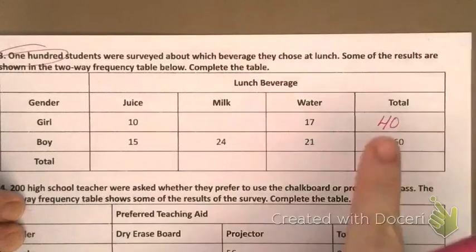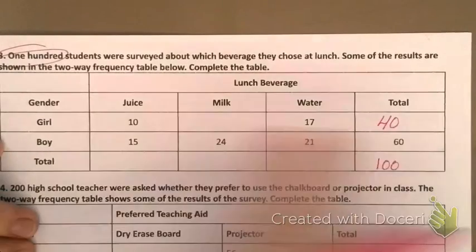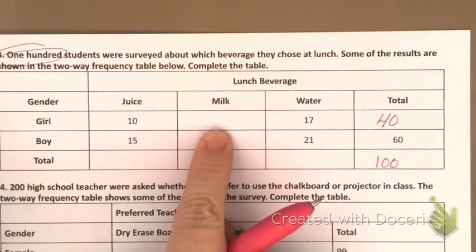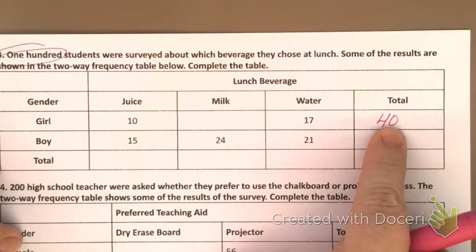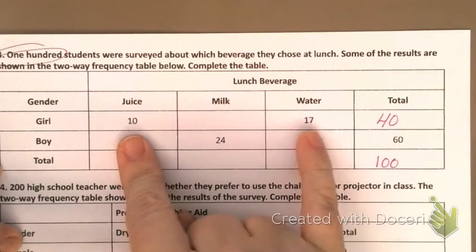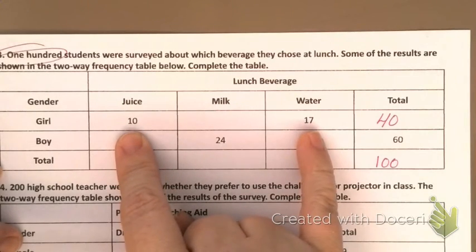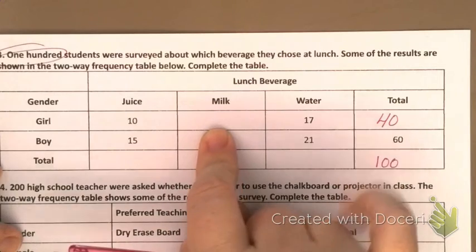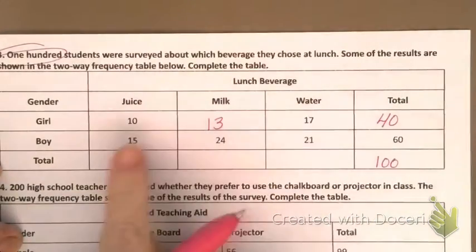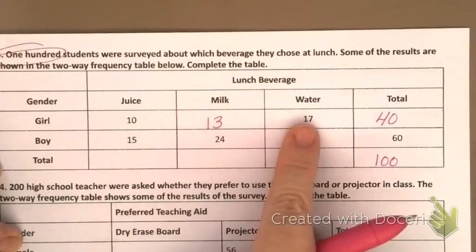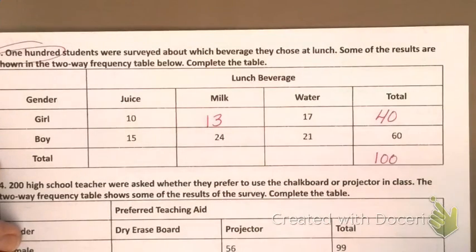Okay. If I know that is 40, can I fill in this? Because doesn't 10 plus this plus 17 have to equal 40? So let's see. What's 10 and 17? 27. So what does that have to be if it's going to be 40? 13. Because 10 plus 13 plus 17, that's where the 40 comes from.